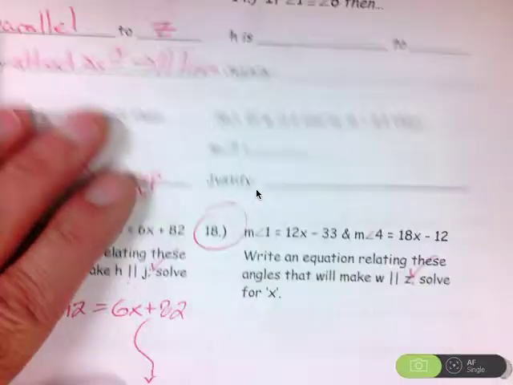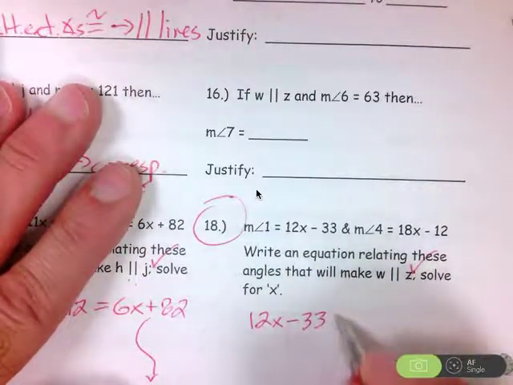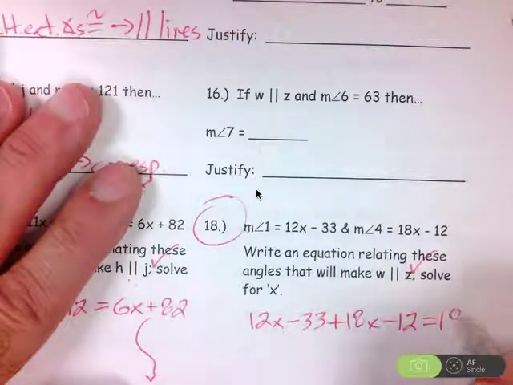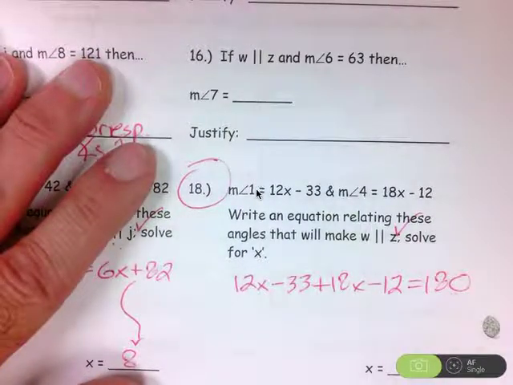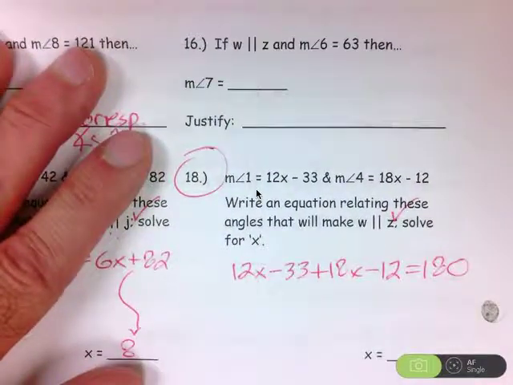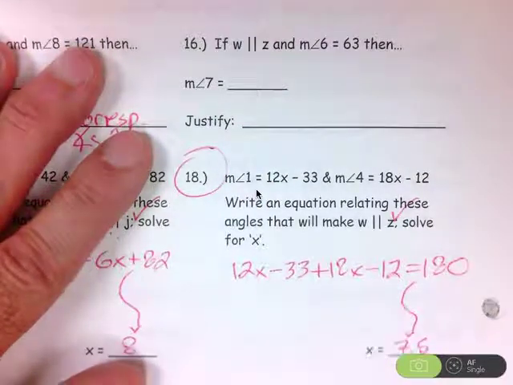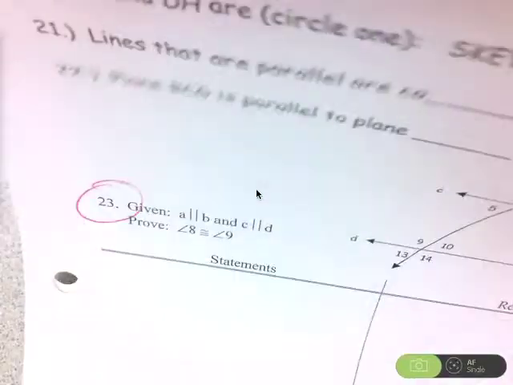So the equation that you would want to write here is that the 12x minus 33 plus the 18x minus 12 equals 180. So that relationship, those two angles are supplementary. That would force W and Z to be parallel. Same thing in terms of the algebra, you would get an x value of 7.5. So going on, again, I'm not surprised by this.